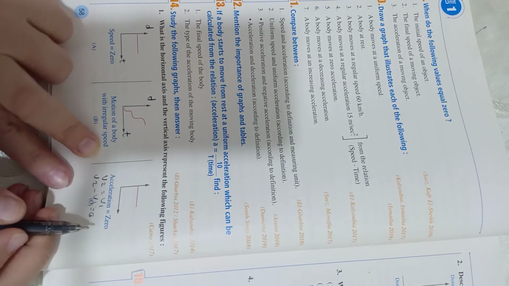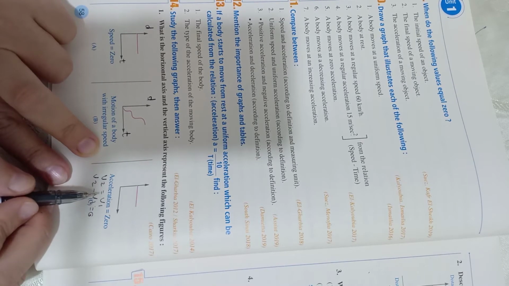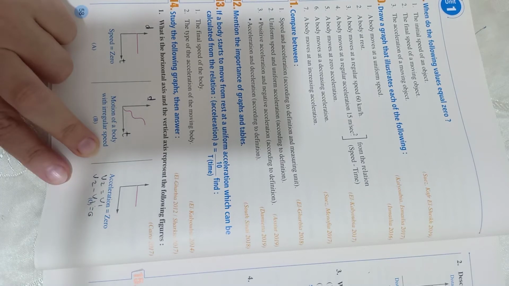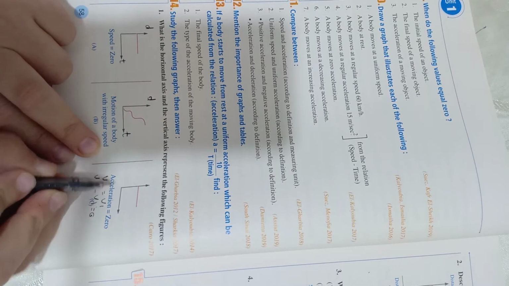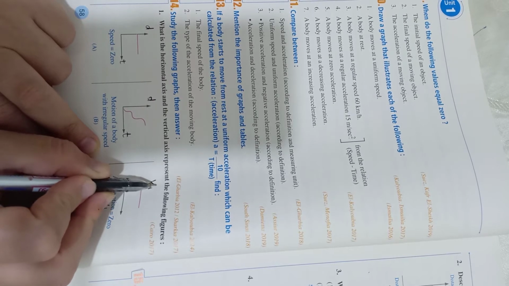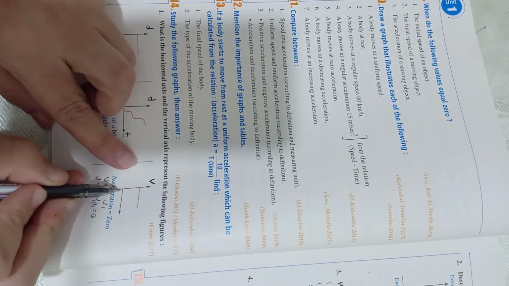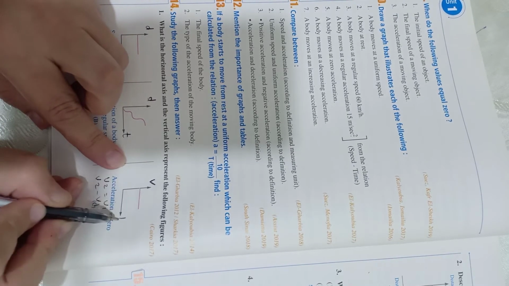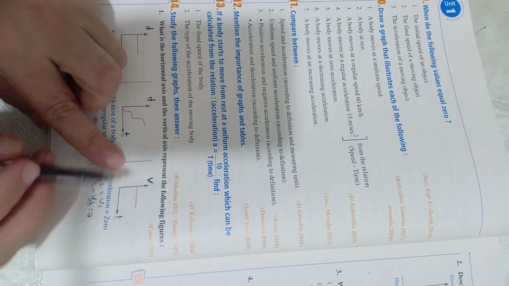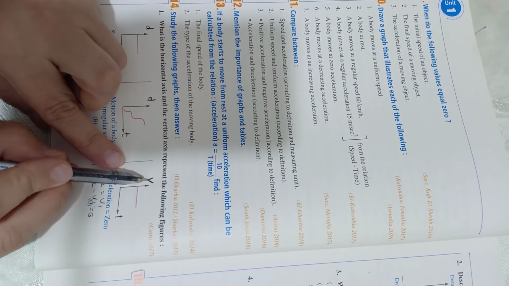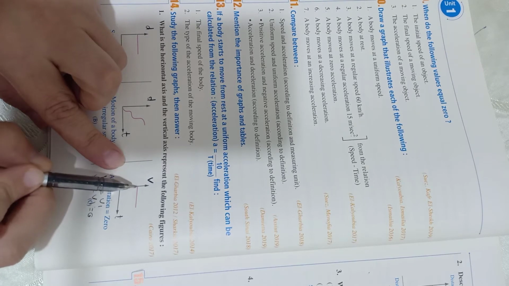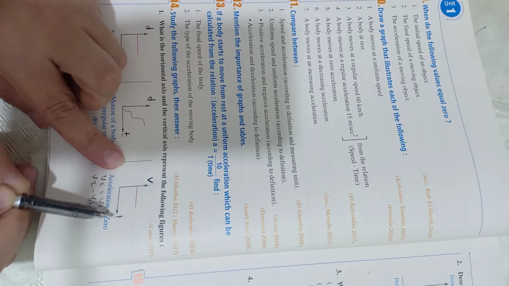So the acceleration equals 0 when the object moves with regular, uniform, constant speed. The velocity or speed is on the vertical axis and the time on the horizontal axis. So the relation between speed and time is represented by a straight line parallel with the time axis, so the acceleration equals 0.